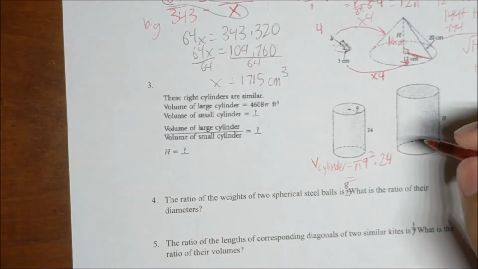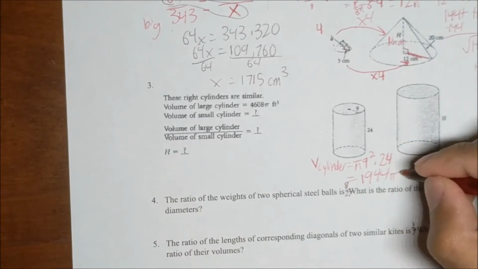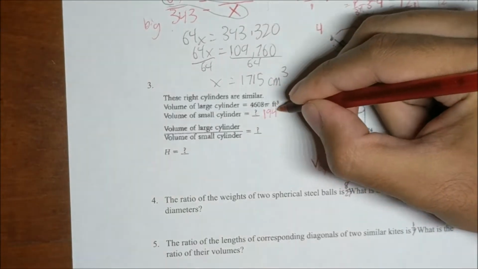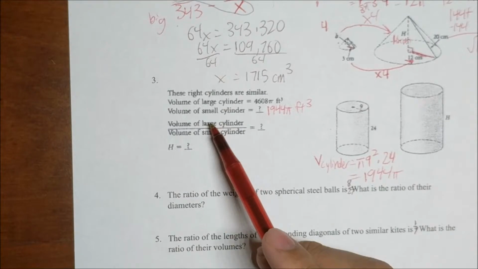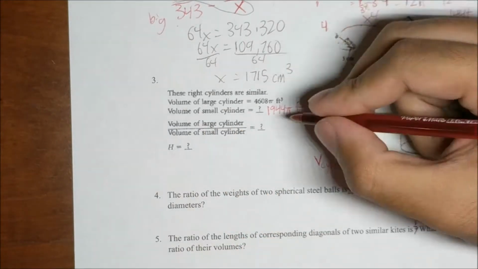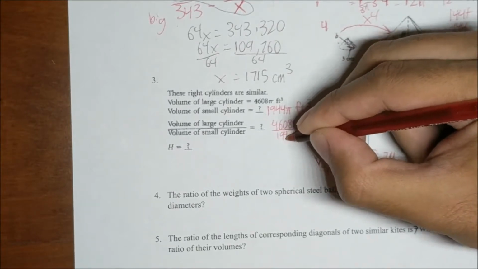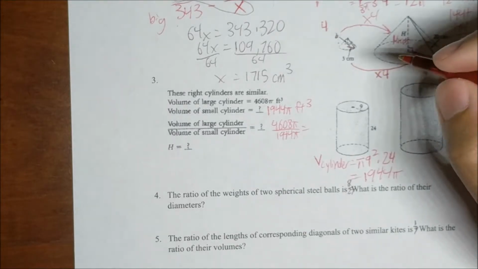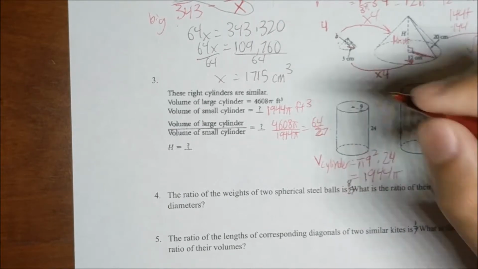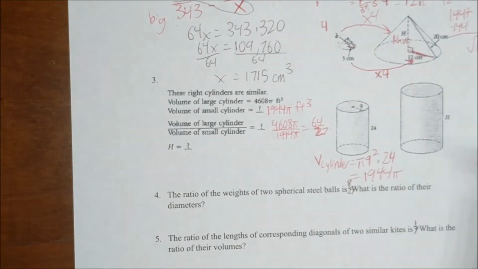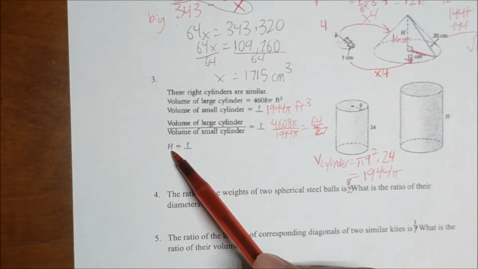Okay, so this simplifies to 1,944 pi. Okay, so next I'll find the ratio of the large cylinder's volume to the small cylinder's volume. So this simplifies to 64 over 27. Okay, but I'm trying to compare not the volumes ratio, but the ratio of the heights.